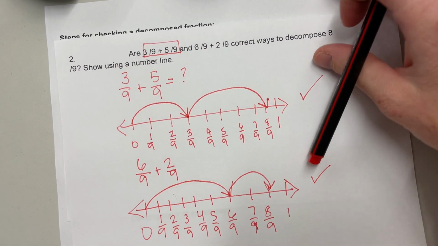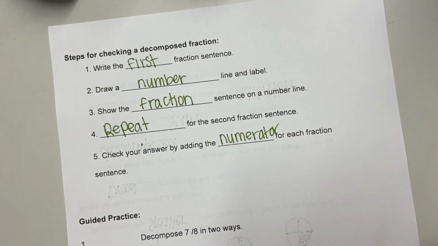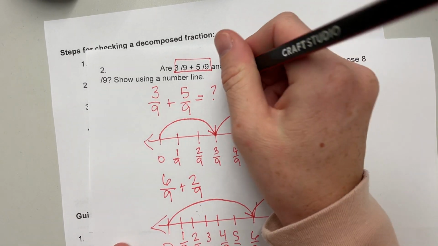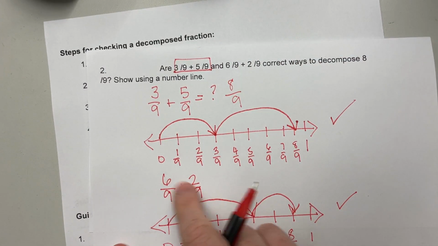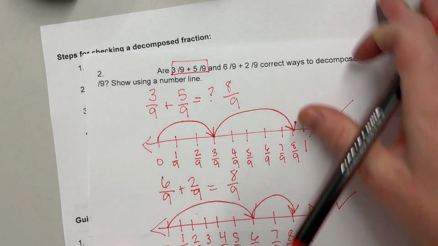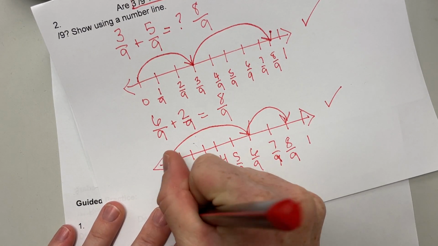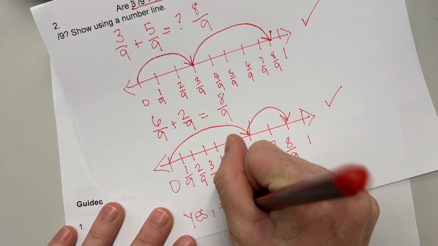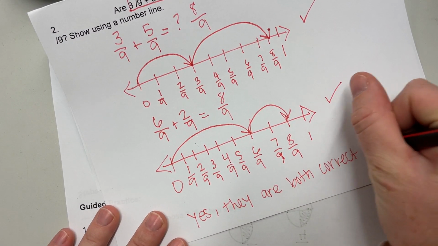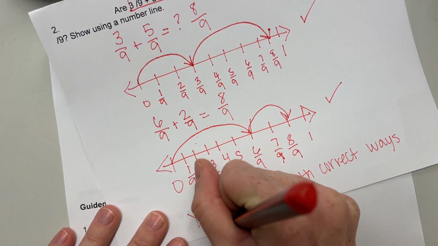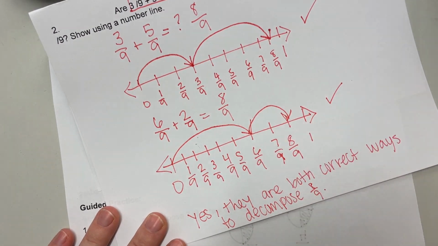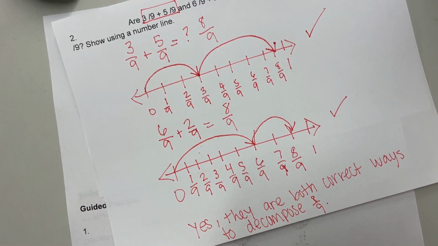It works for both. And now one way that I can check is by adding the numerators of each fraction sentence. 3 plus 5 is 8. Denominator stays the same. 2 plus 6 is 8 ninths. So both of them work. So my answer would be yes, they are both correct ways to decompose 8 ninths. Okay, I'm going to get out my green pen so you're following along.